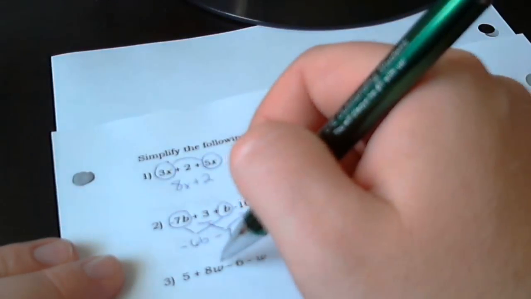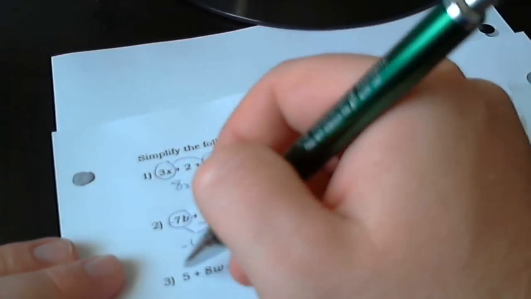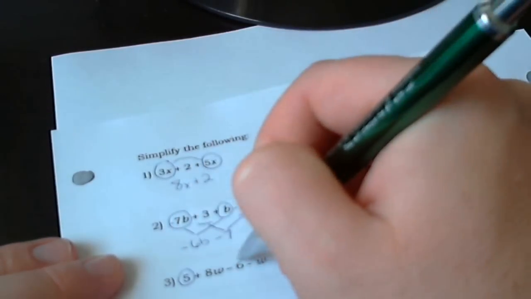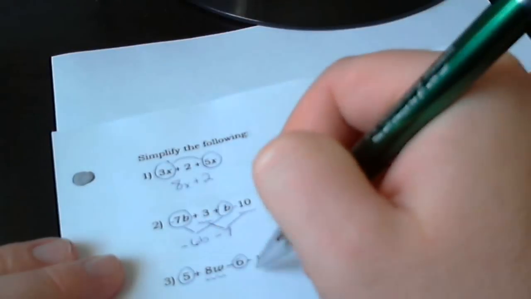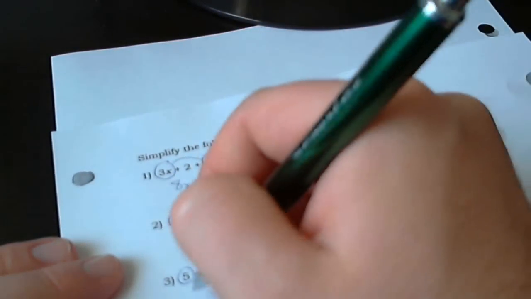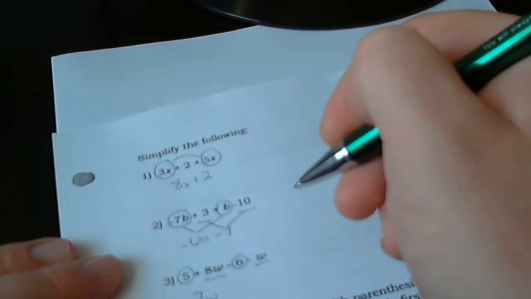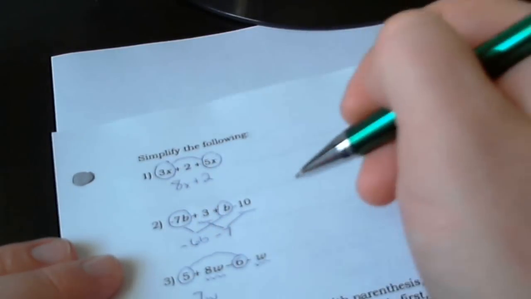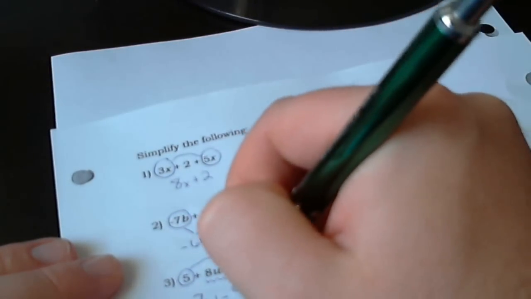Let's try 5 plus 8w minus 6 minus w. The 5 and the 6 go together, and the 8w and the w go together. 8w minus w is 7w, and 5 minus 6 is negative 1.